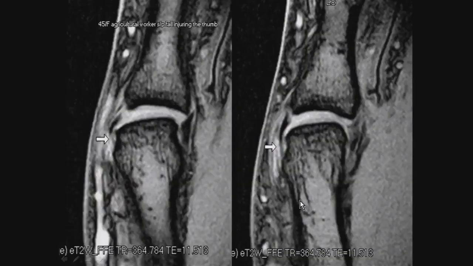On the other side of the joint, we can also get tears of the radial collateral ligament in the thumb. They're much less common. This is a 45-year-old agriculture worker in the Imperial Valley in Southern California who had an injury to the thumb. Pain and tenderness along the radial aspect of the first metacarpal phalangeal joint.